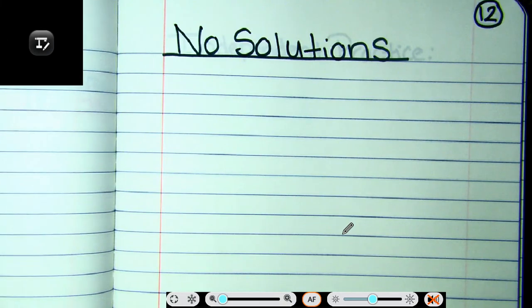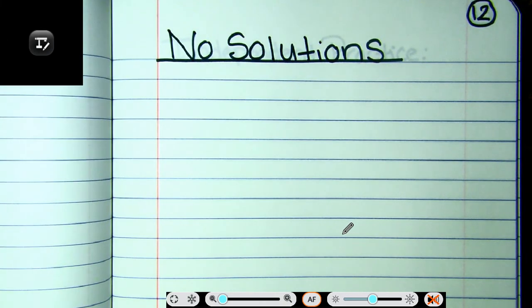Okay, in this video, we're going to take it up another notch with our multi-step equations, and we're going to look at equations that have no solution at all. There is no possible way that this equation is ever going to equal a number or be equal to itself. It's just straight up going to be not true. So let's take a look and see what these actually look like, okay?